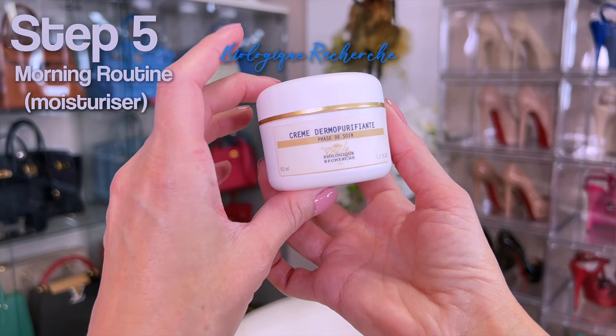You can reverse the order. And then right after your serum, you apply a moisturizer. This is Creme Dermopurifiante. This is technically designed for oily skin. Now, I don't have oily skin. Today, I have a very normal skin. Sometimes it's even on the dry side, not right now in the summer.